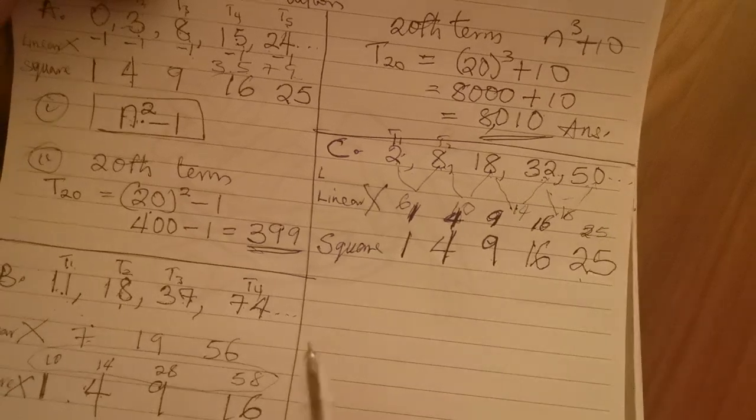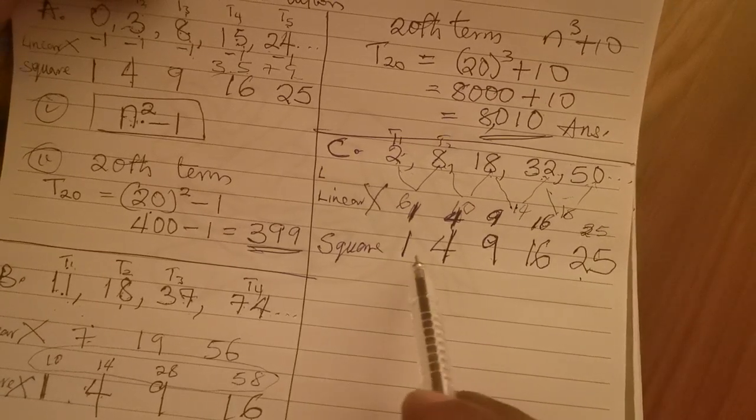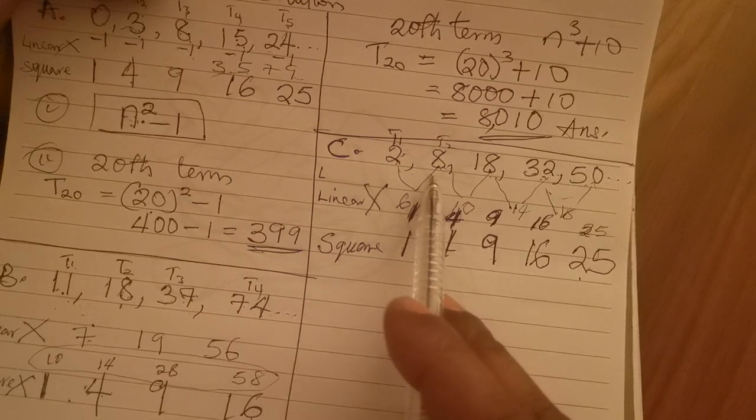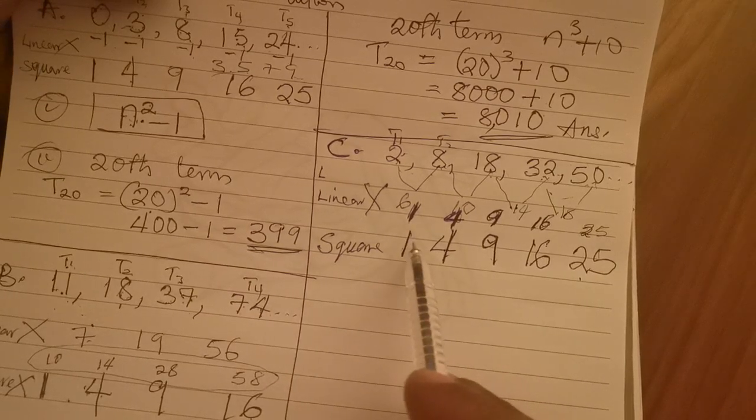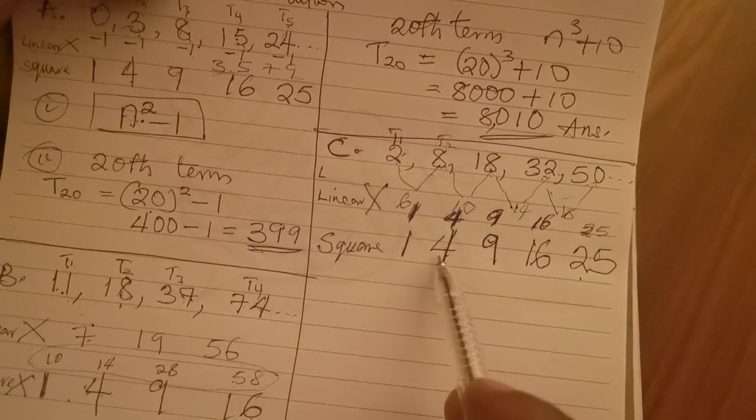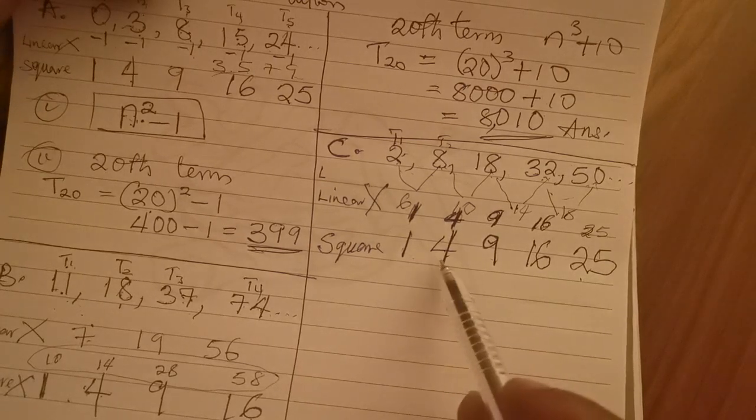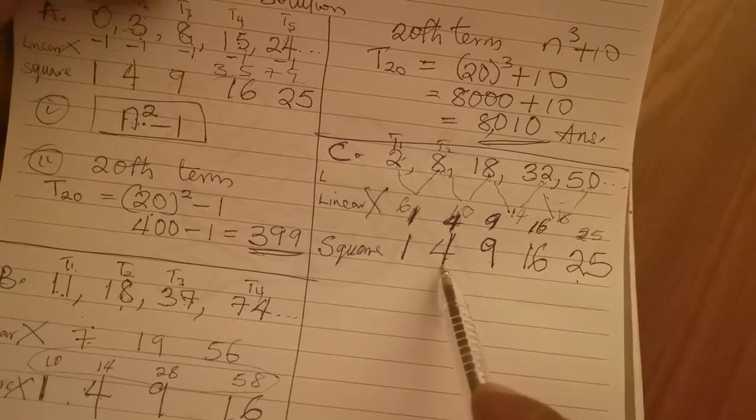What do you find out here? You can see that in each term, it's just 2 times the square of the number.